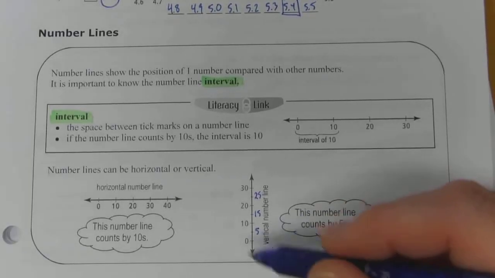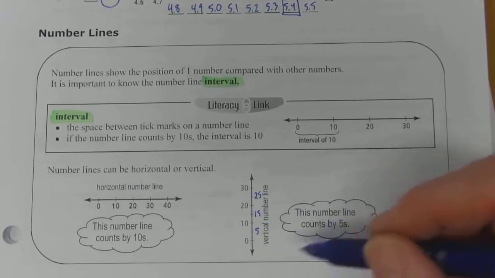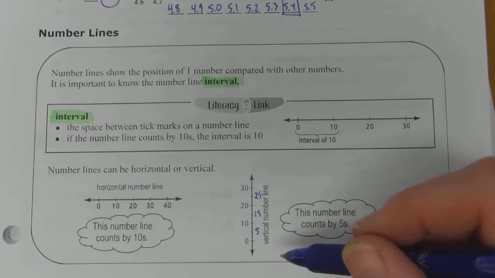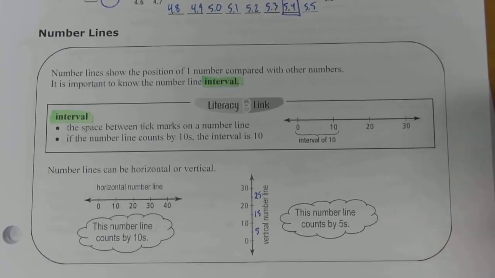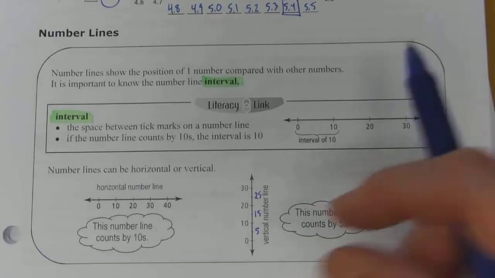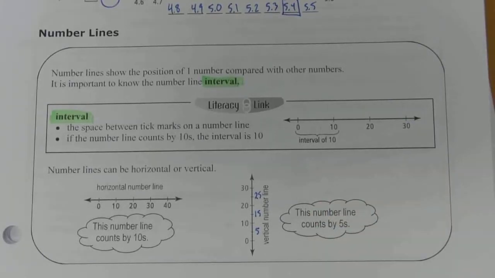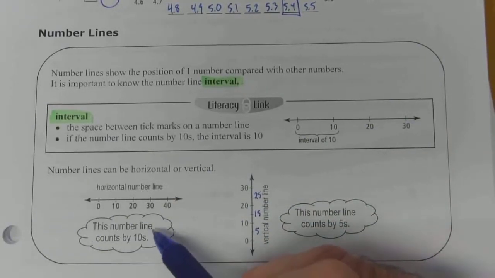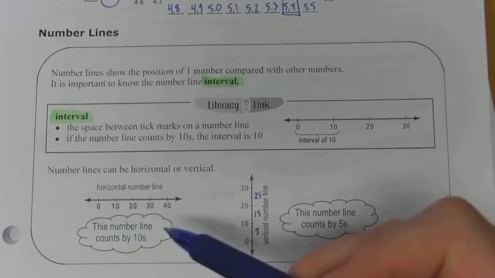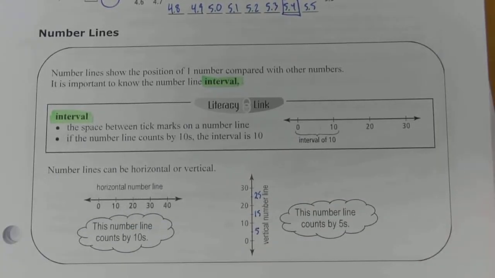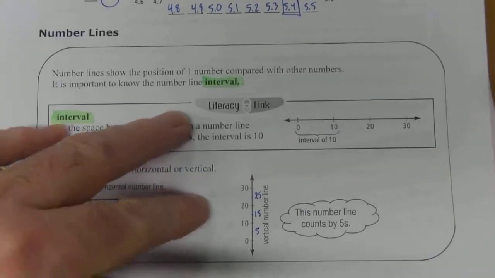And if you look at an old-fashioned thermometer, that's exactly what a thermometer is. It's a number line. You will see freezing is at 0, and then it will go up if you're talking about Celsius. And if it's below freezing, then you're going into negative numbers downward. On a horizontal number line, as you move to the right, the numbers get bigger. As you move to the left, the numbers get smaller. So that's a little bit about number lines.